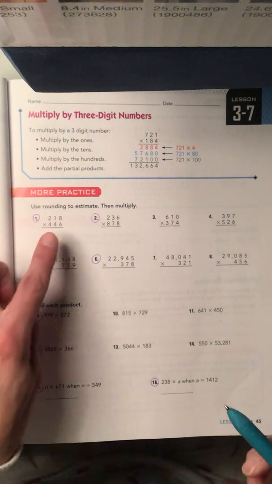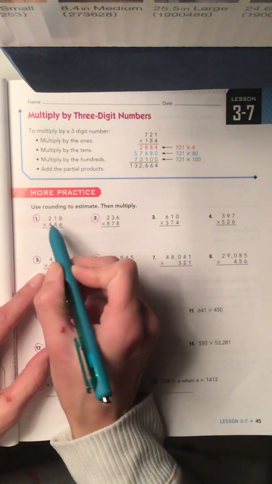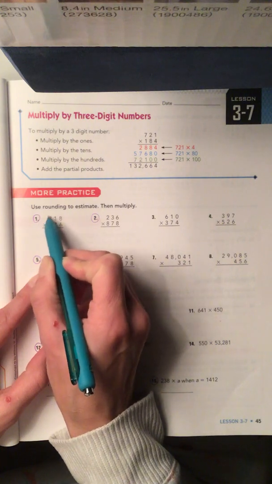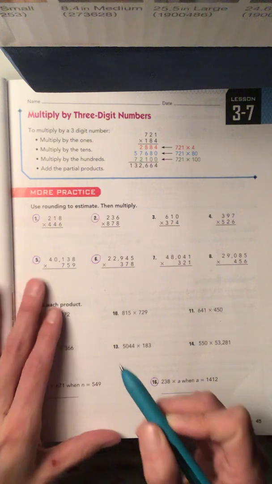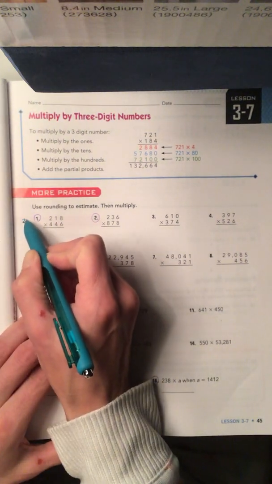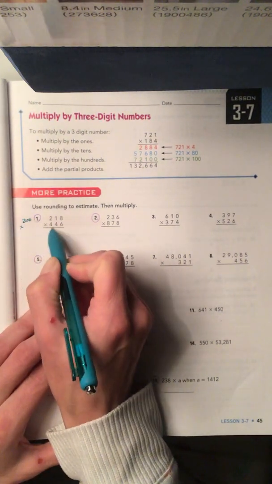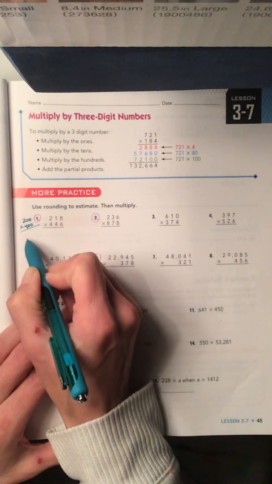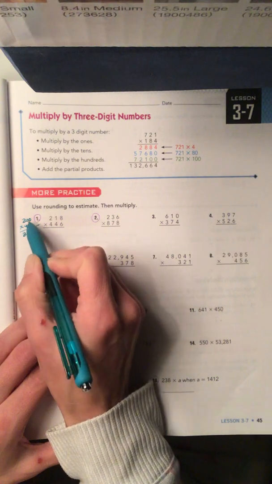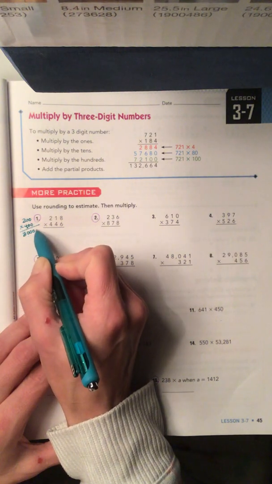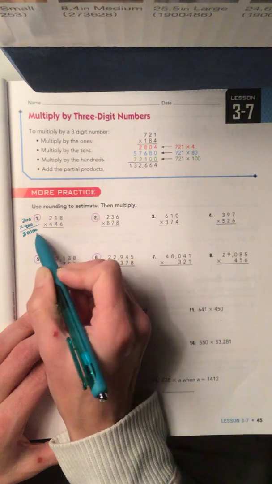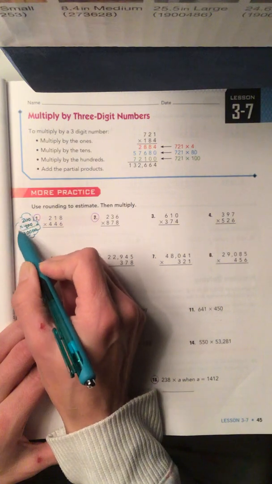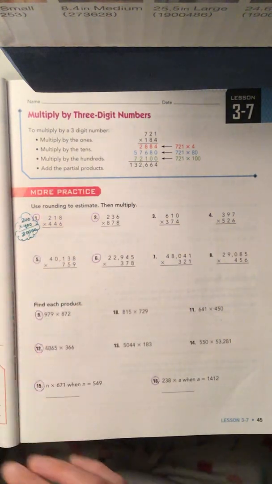Looking at our first problem, if I had to give an estimate, remember you look to the greatest place value and consider what it would be rounded to. So 218 would be rounded to 200. 446 would round to 400. So use your fast fact, which is 2 times 4, that's 8. Count up your powers of 10 behind it. There's 4 powers of 10 behind it, which would cause this number to be 80,000. So we're looking for our answer to be somewhere around 80,000.